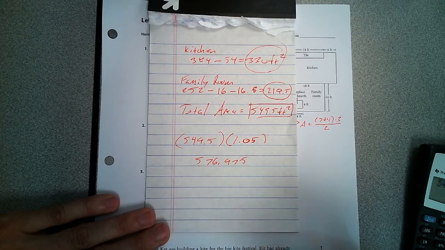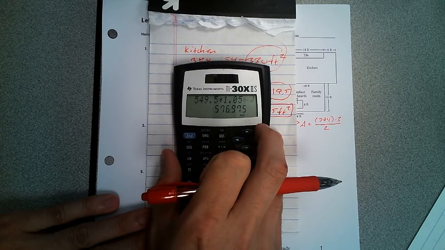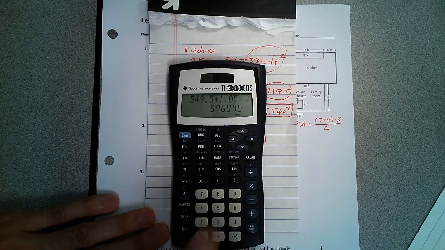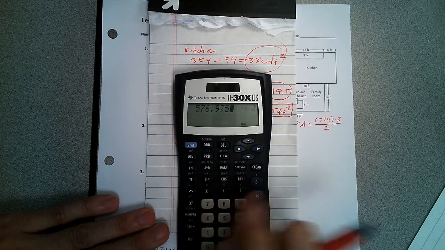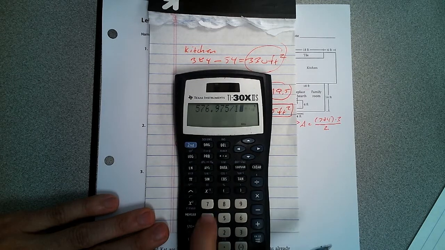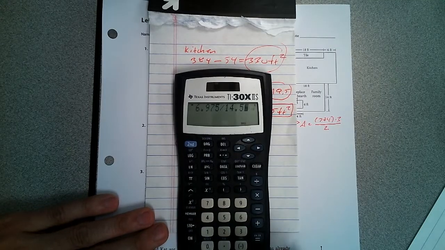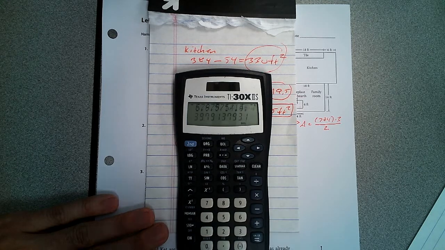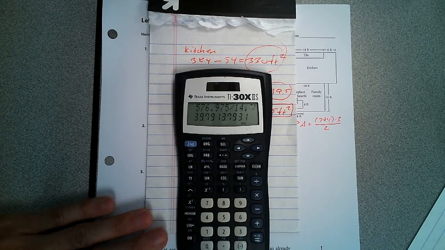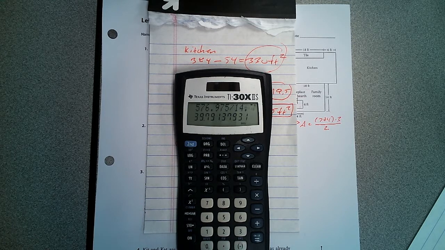So let's take this number, 576.975. I'm going to divide that by 14.5. These are the same units, all in feet squared. So I'm going to divide that into it, and it's going to give me the total number of bundles, which is 39.79.